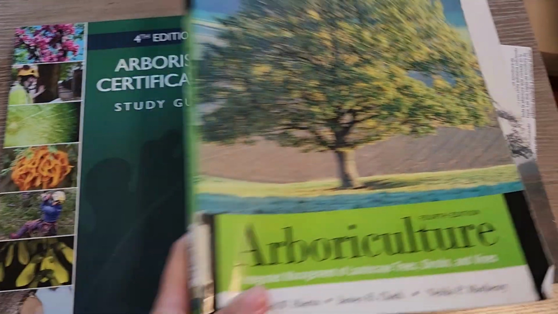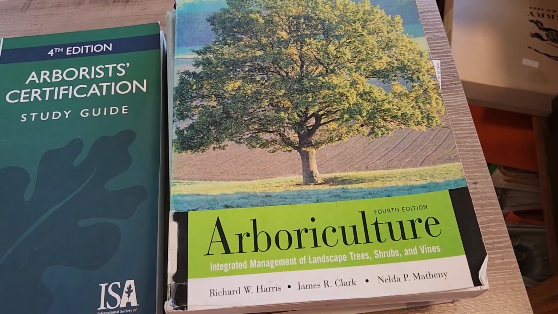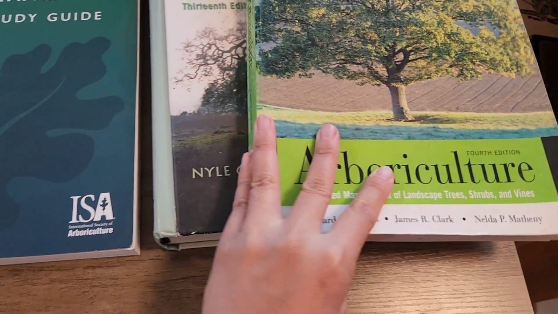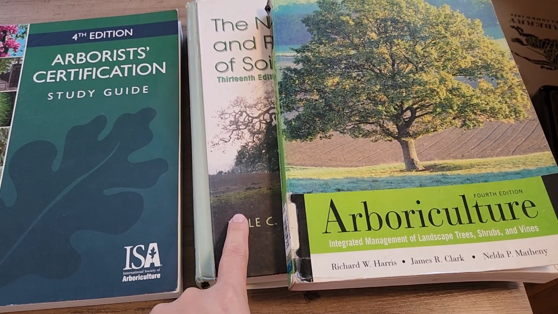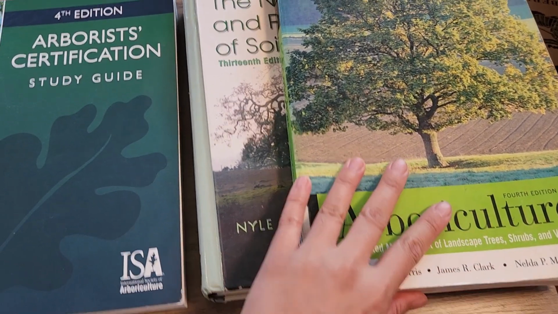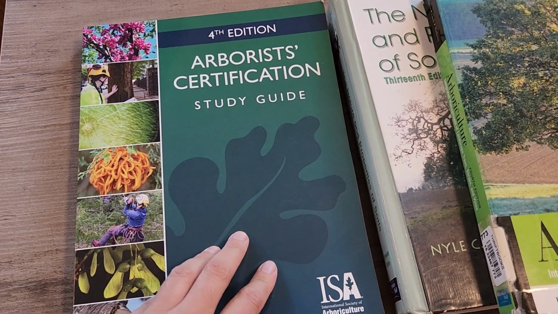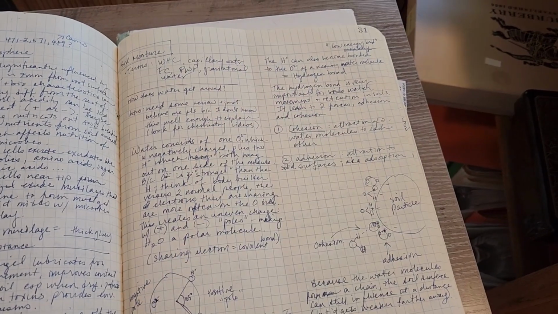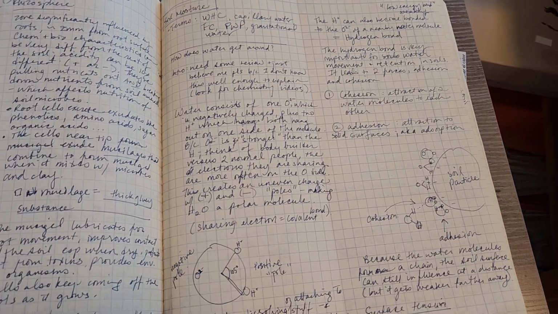Then I may look at this book if I didn't find what I needed in the soil science textbook. But this arboriculture textbook refers to this book, so kind of a moot point. Then I come to the study guide and I look up how they explain the soil water. All right, next day, so that I've had some time to digest the information.